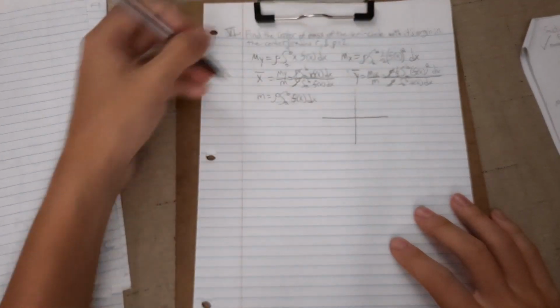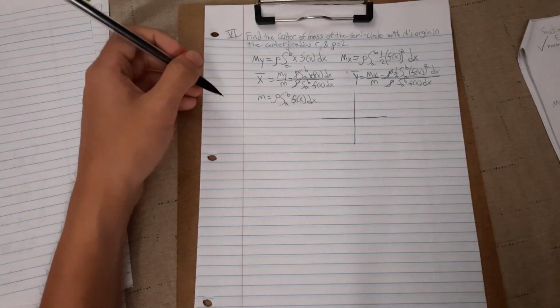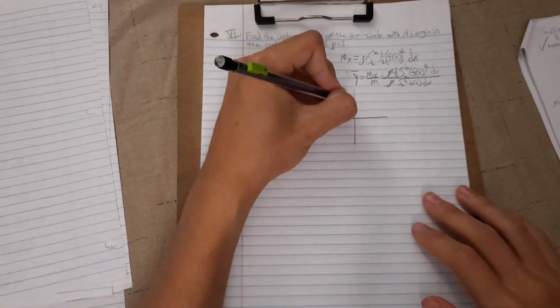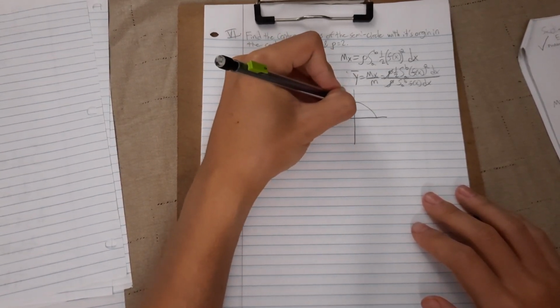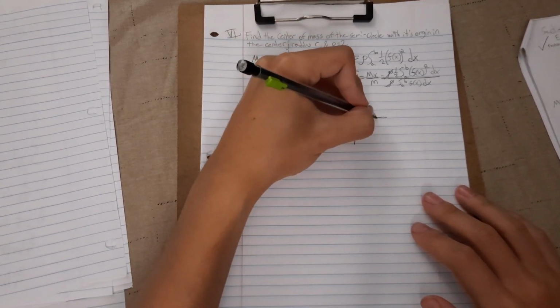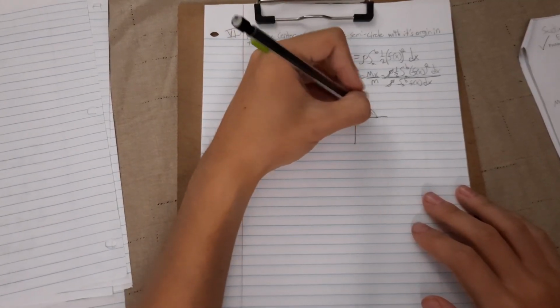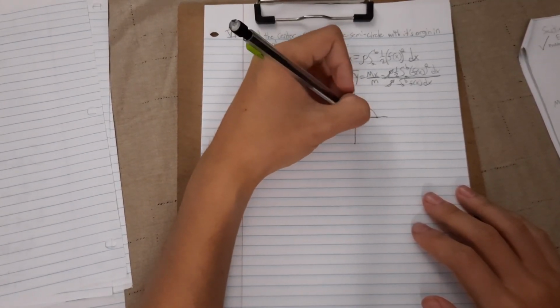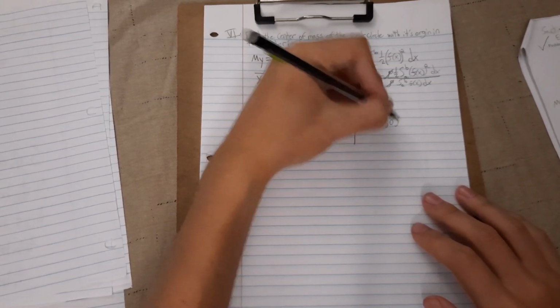So we have radius r, which is a constant even though it's written as a letter. And if you remember from class, the radius is on the x-axis, so it would be r, 0.